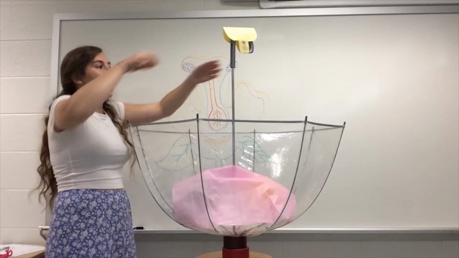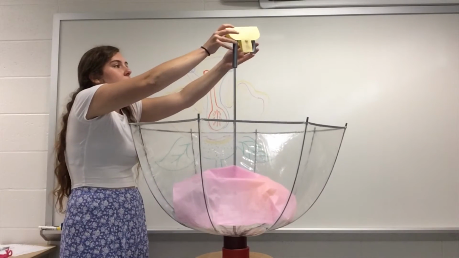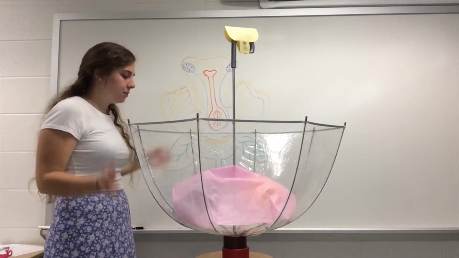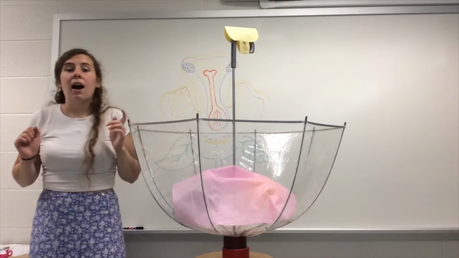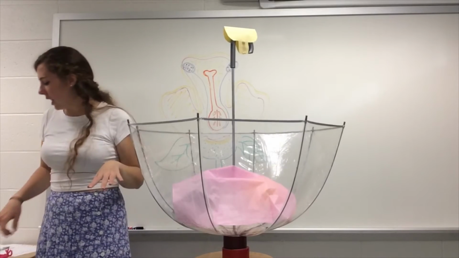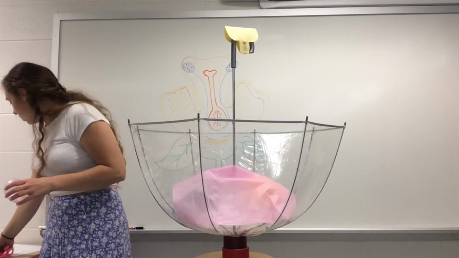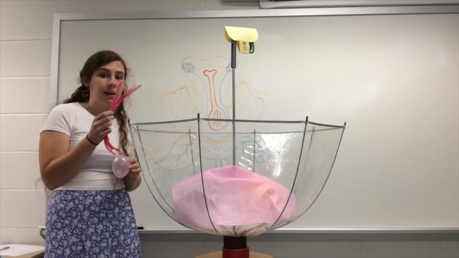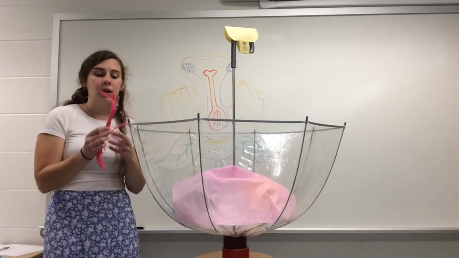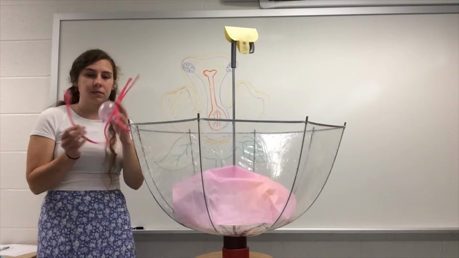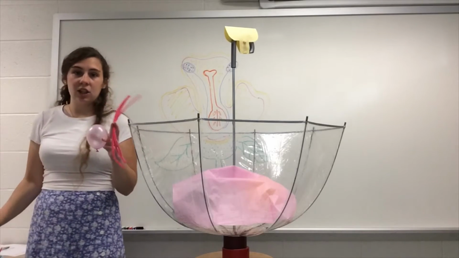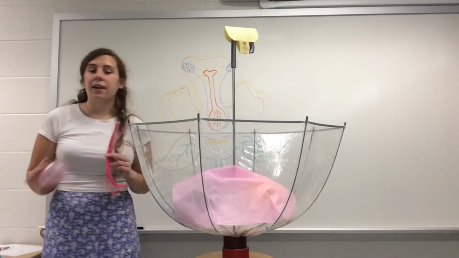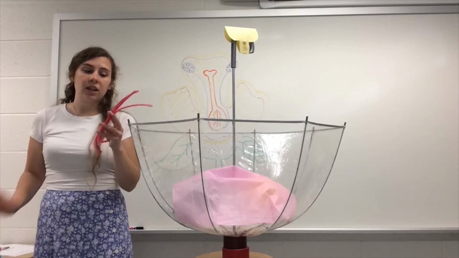Okay, so now that I have made my style, that sits right, and my stigma, which sits right on top of my style, we are going to work on the male part of the plant. And if you remember, that includes our anther and our filament. So you have 5 pieces of pipe cleaner, but you're only going to need to use 3 because we have 3 small balloons. Our small balloons are going to serve as our anthers, and our pipe cleaners are going to serve as our filaments.